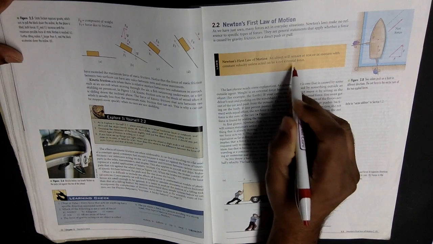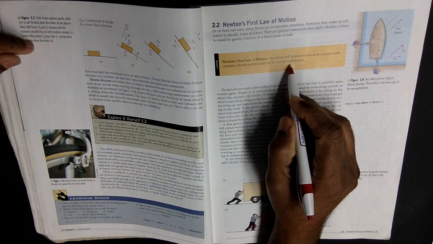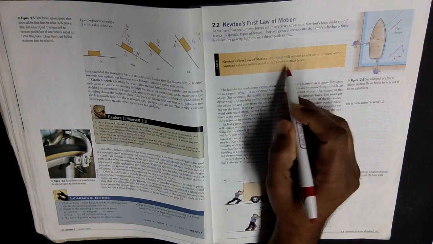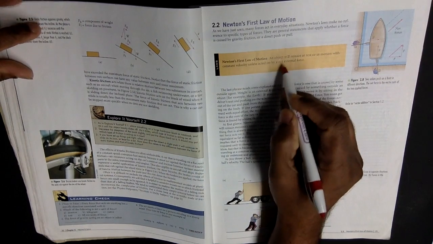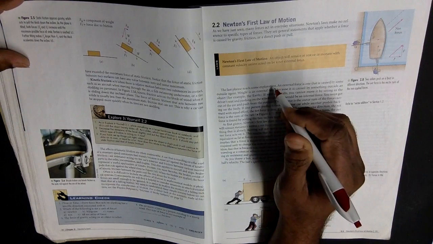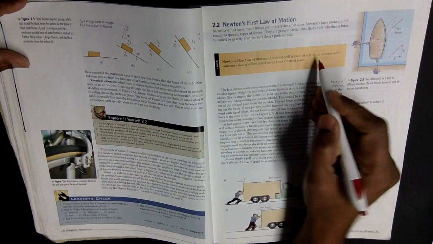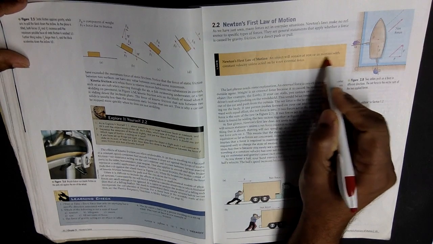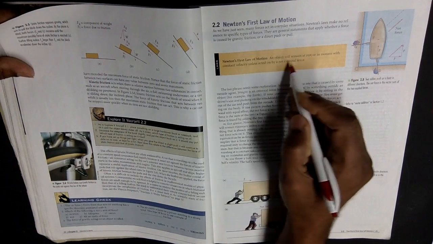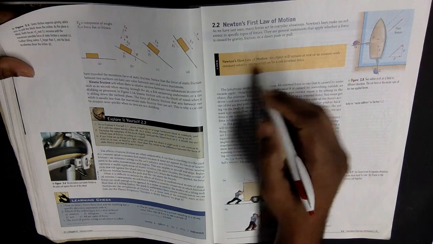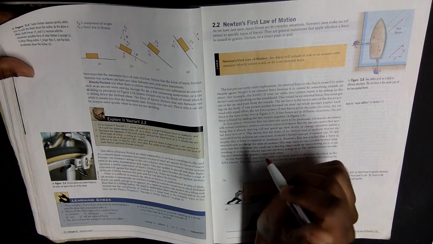If you want to move the car, you have to be pushing it from the outside. So only an external force can push something. But then sometimes you may have two external forces and the net force is zero. When the net force is zero, the object is not going to change its state of motion. The object will stay either at rest or it will keep moving with a constant velocity. That's an important term. So when the net external force is zero, it should stay either at rest or move with a constant velocity.